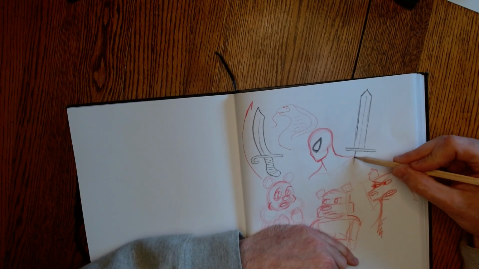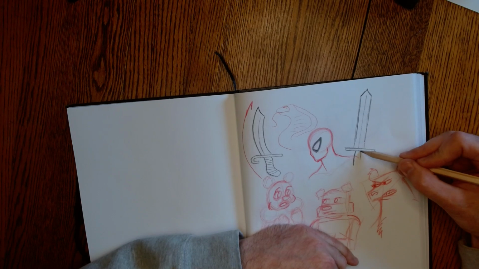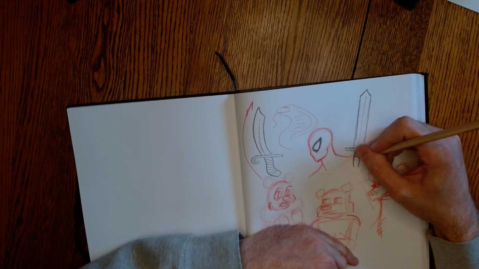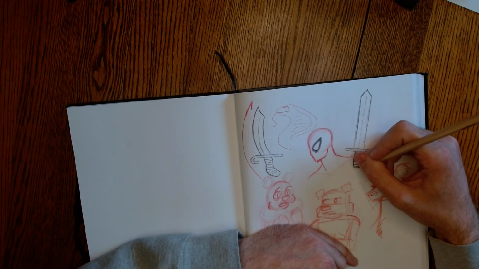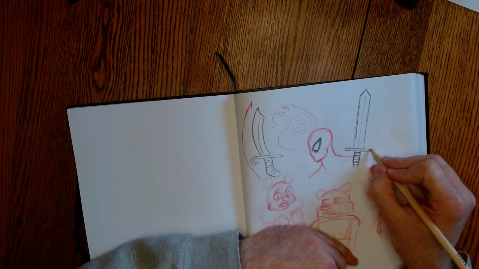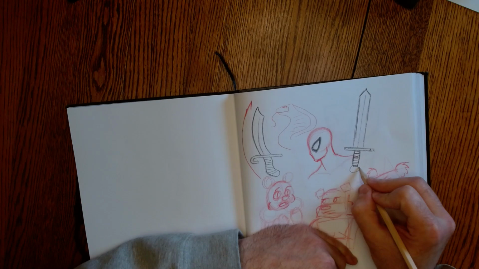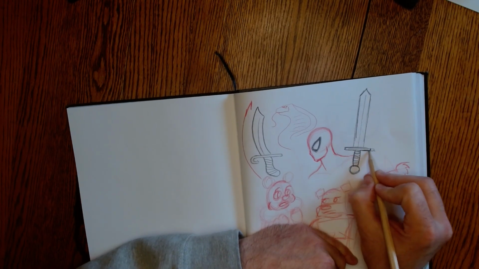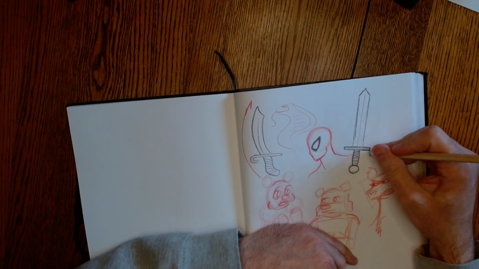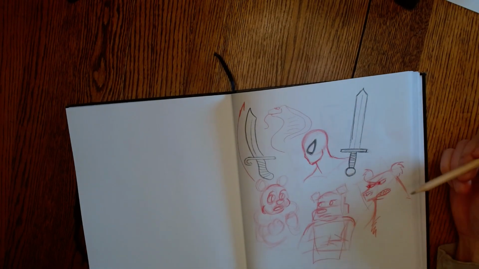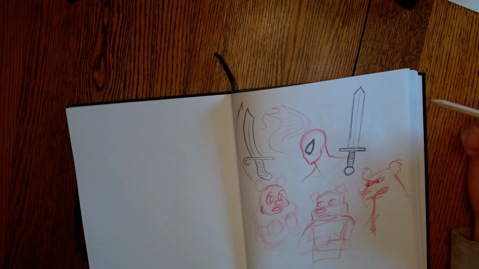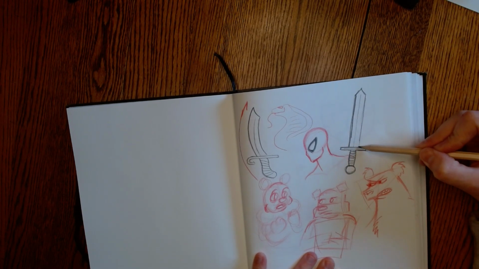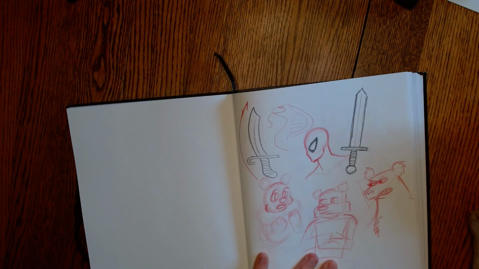Traditionally, this would be more of a heroic sword. Let's do a rounded handle, soft, and a rounded pommel. So we've got a square and a circle and a straight square blade. This is a heroic, strong sword.